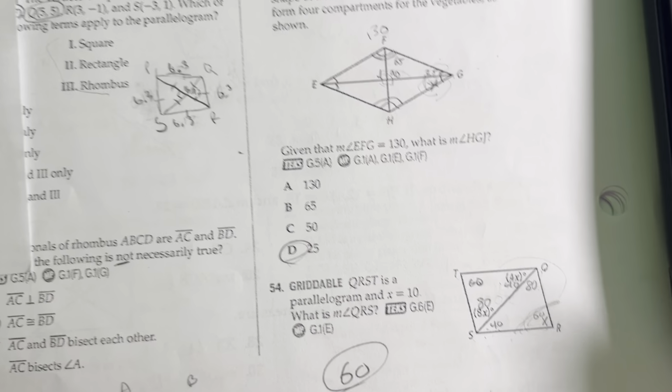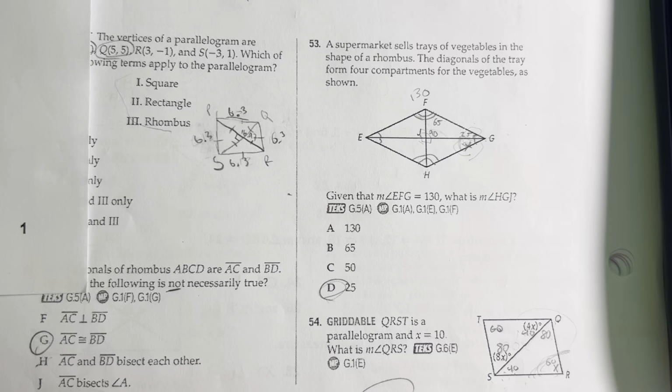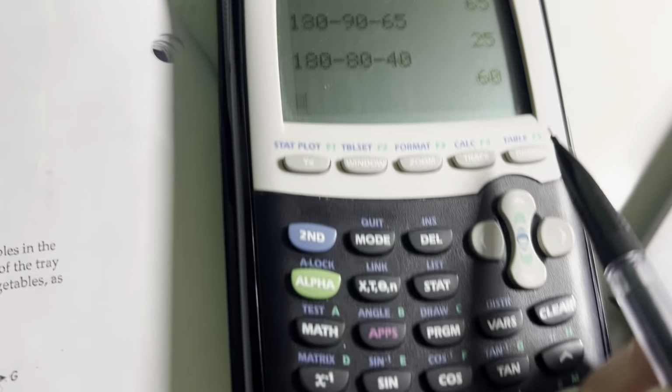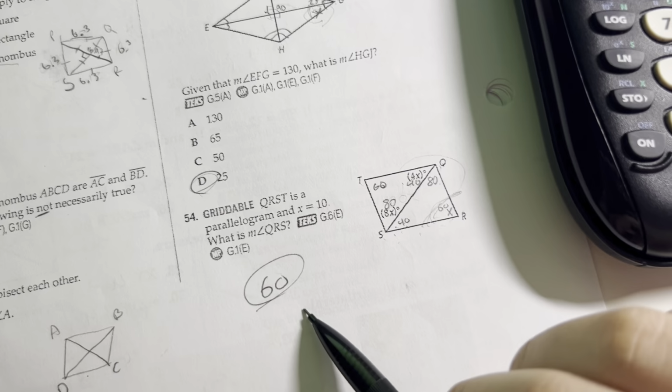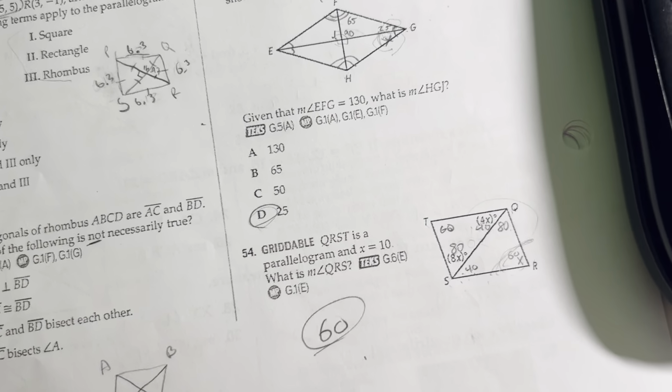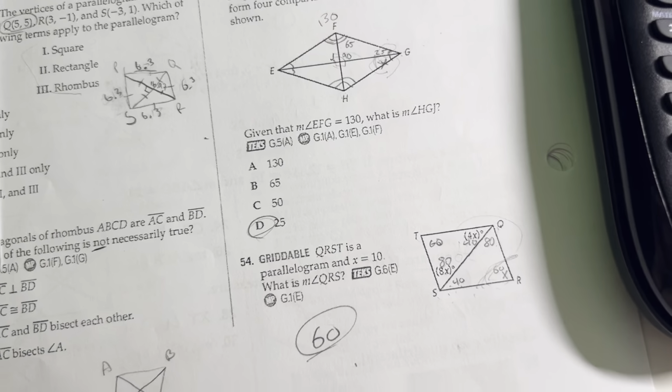And what I did is I did 180 subtract 80 and then subtract 40, which will be 60. So the answer will be 60. If I explain too fast, I'm sorry. You can slow down the video or ask me and I'll explain it again.